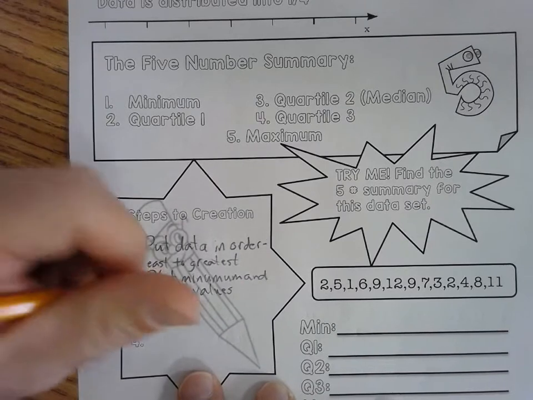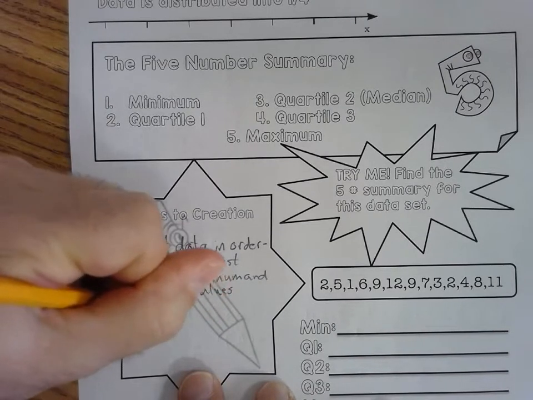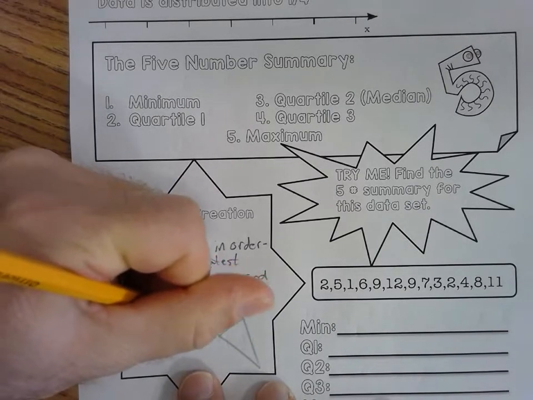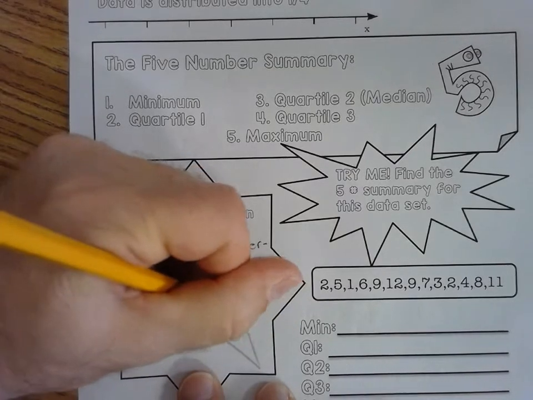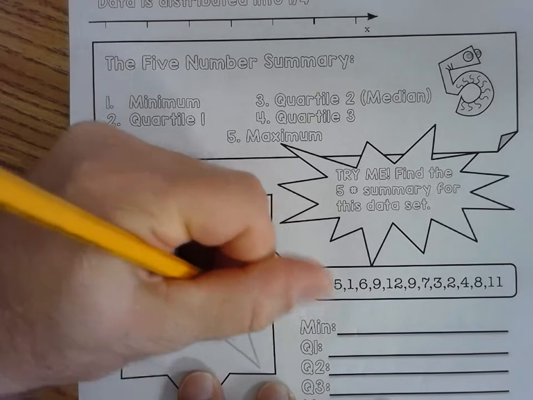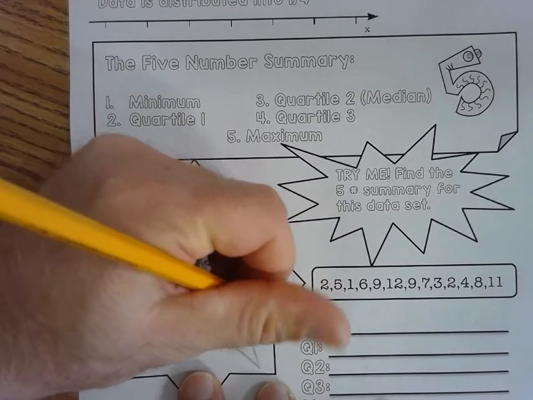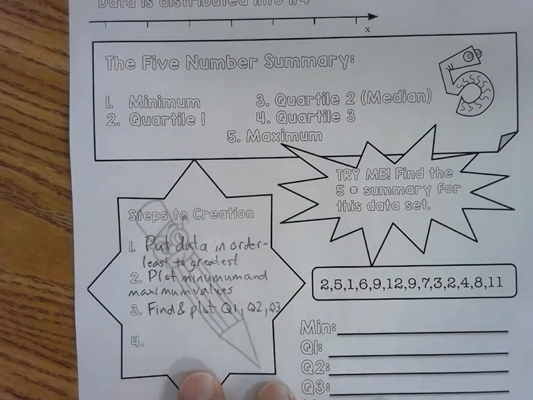Then you're going to find and plot quartile 1, quartile 2, and quartile 3.